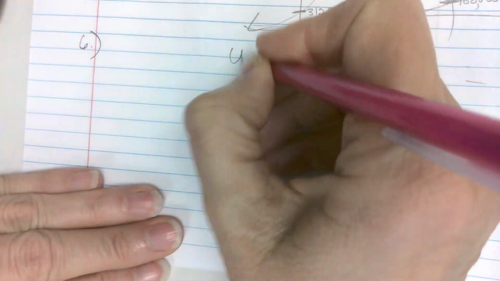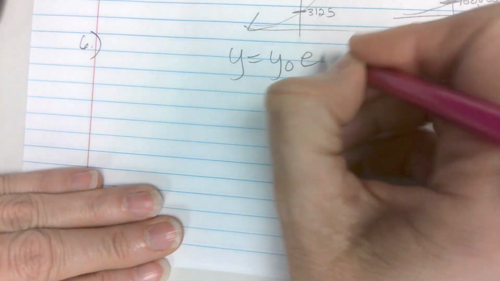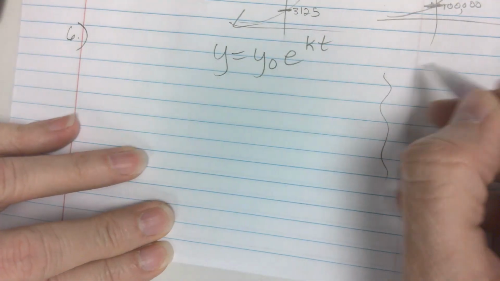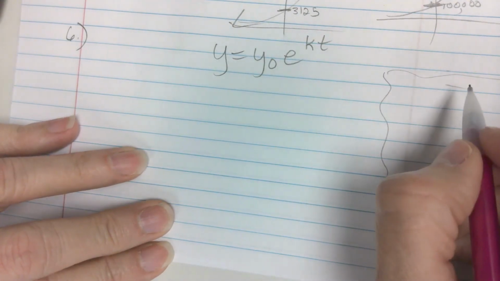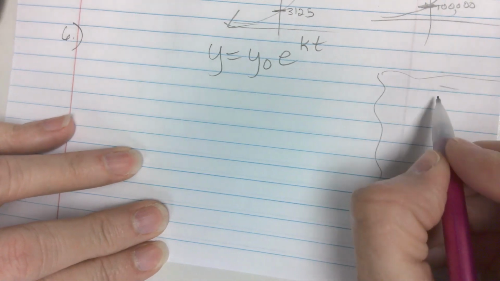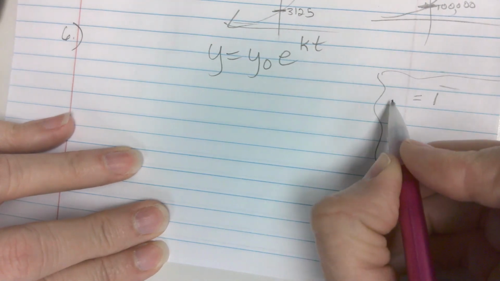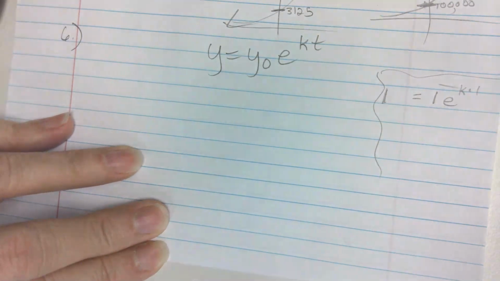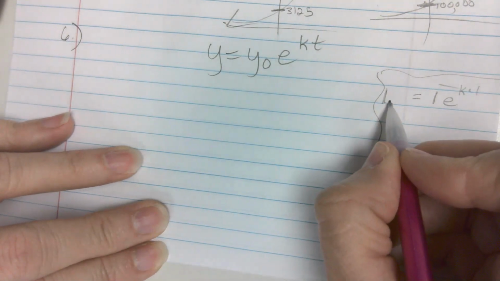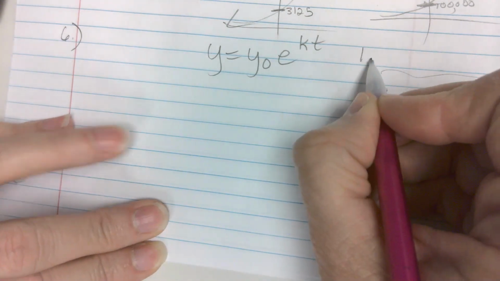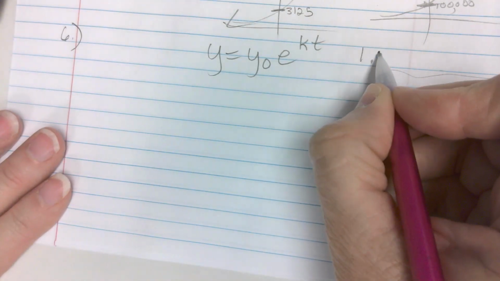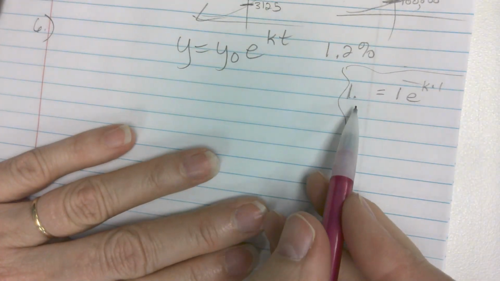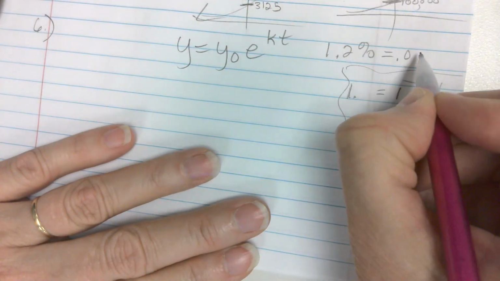So if we're sticking with our y equals y naught e to the kt, the growth rate of 1.2% means if I start out with 1, how much will I end up with after 1 year? 1 point what? It was 1.2%, so 0.012.